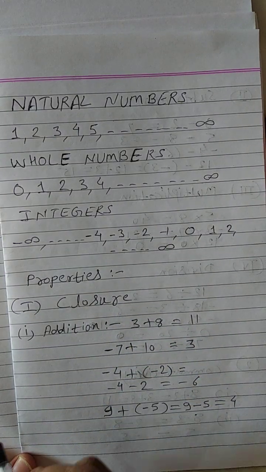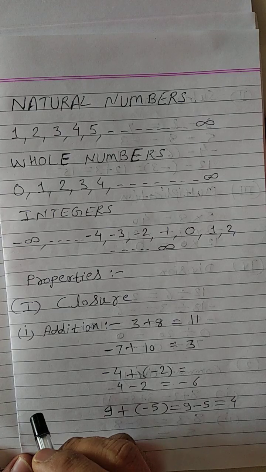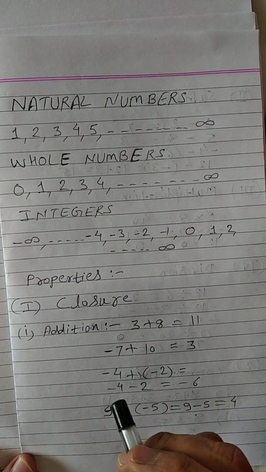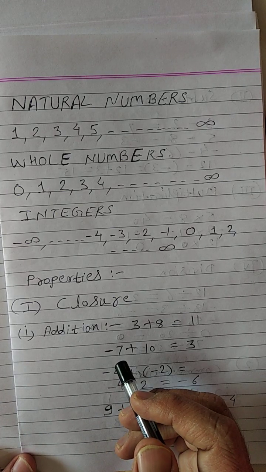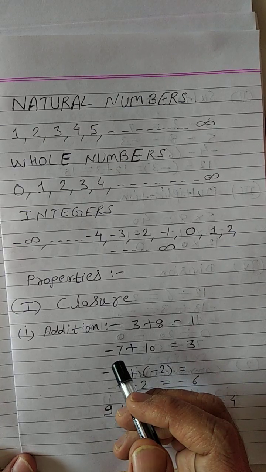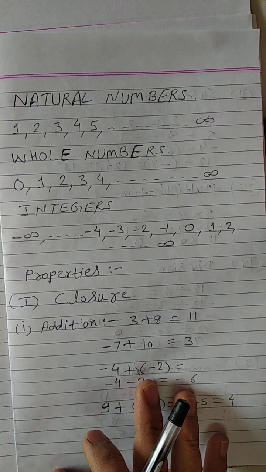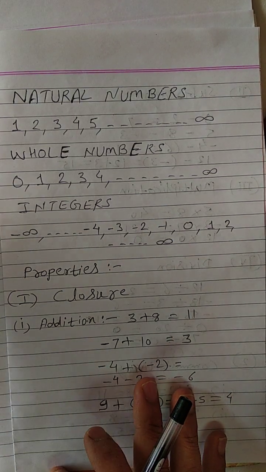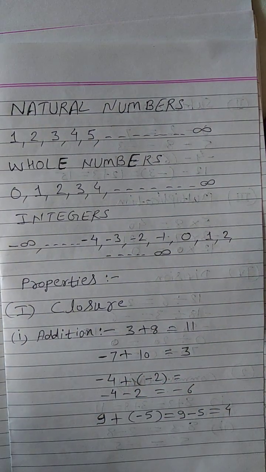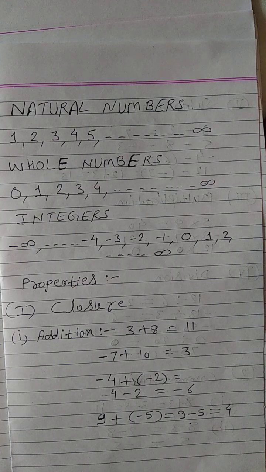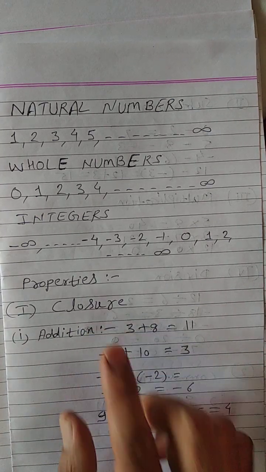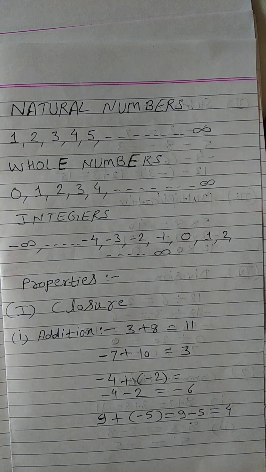This property defines that if you perform some operation, and in mathematics there are 4 operations: addition, subtraction, multiplication and division, if I perform any one operation on integers and I get an integer in the result also, then I will say that the integers are closed for that operation.